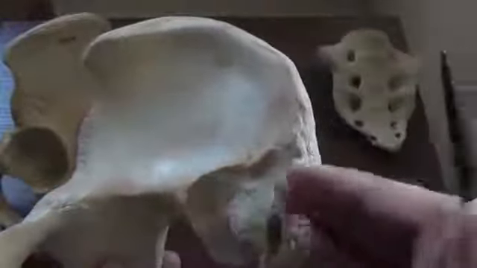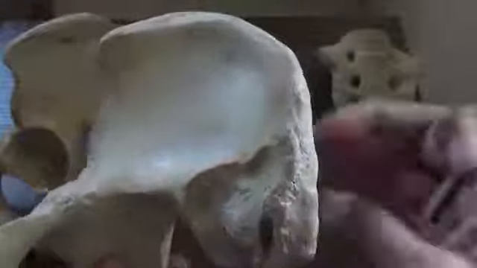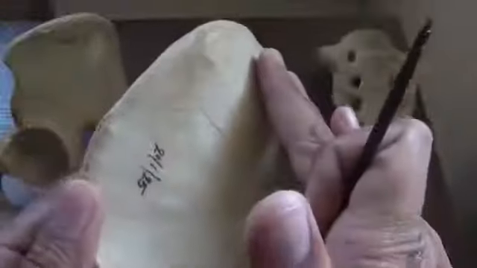Now let's see the surfaces of the ilium. As you know, there are three surfaces: the anteromedially oriented iliac fossa, the posteromedially oriented sacropelvic surface, and the laterally oriented concavo-convex gluteal surface.